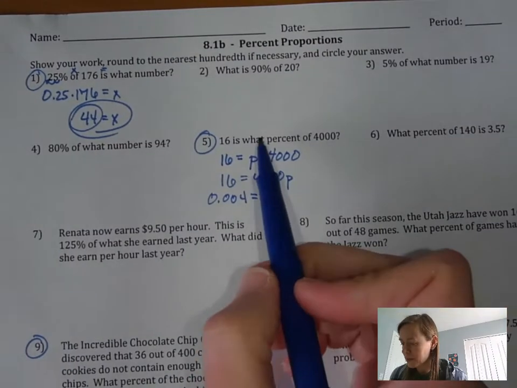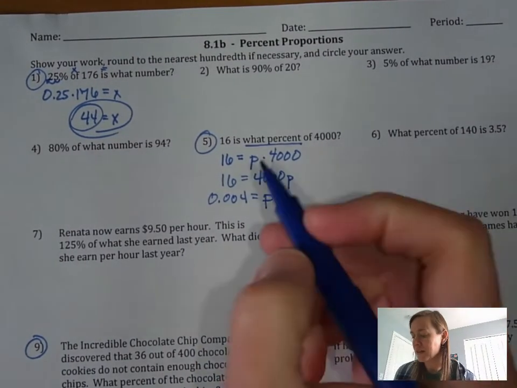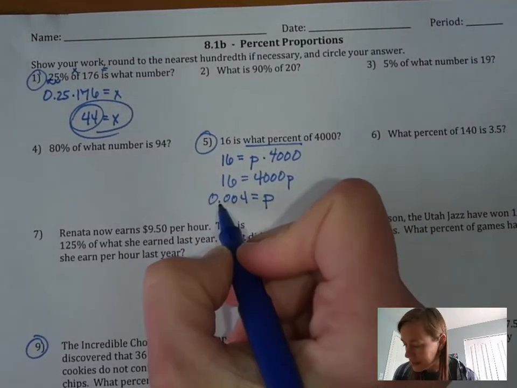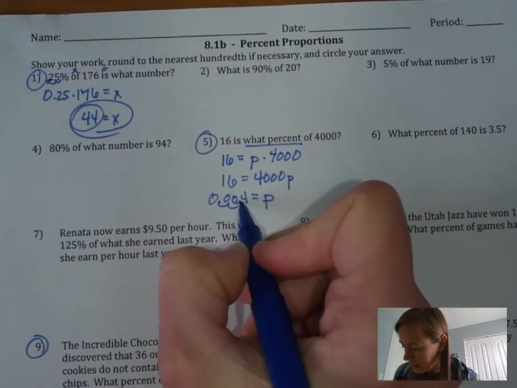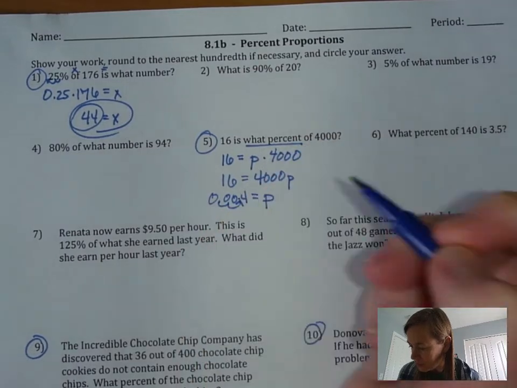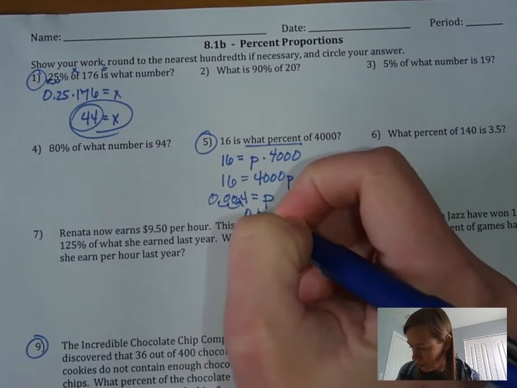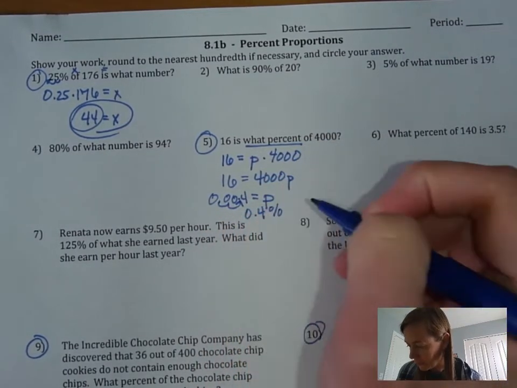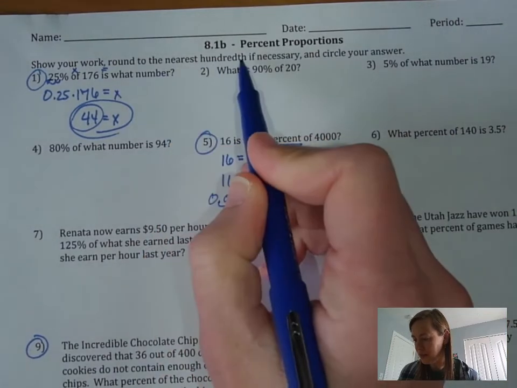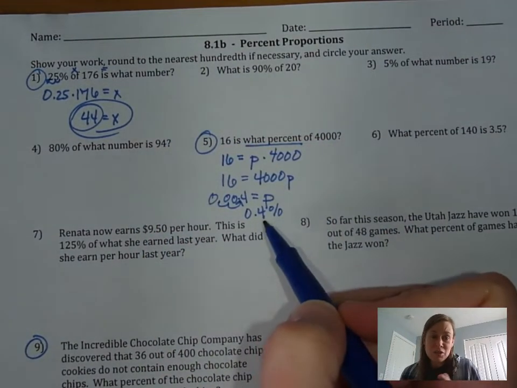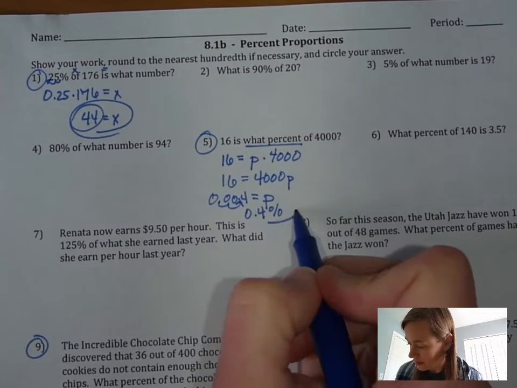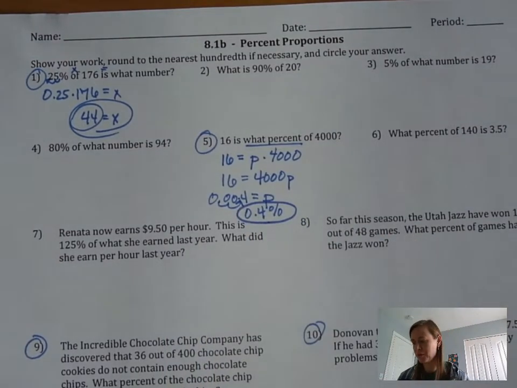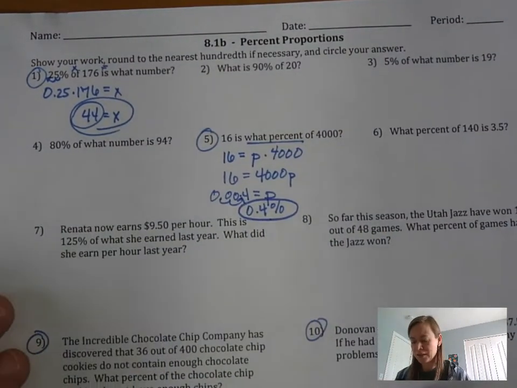Because it's asking about a percent, to put it into percent form, we're going to take that decimal and move it to the right. So it looks like we have a decimal right there. So it's going to be 0.4%. Now it says to round to the nearest hundredth. This is only a tenth, so we don't even have to round in this case. So that is our answer, 0.4%. Let's take a look at number 9.